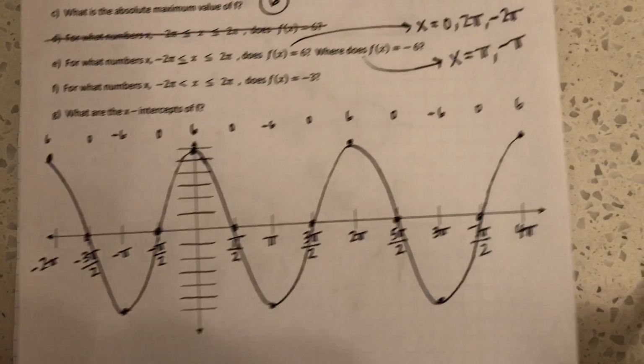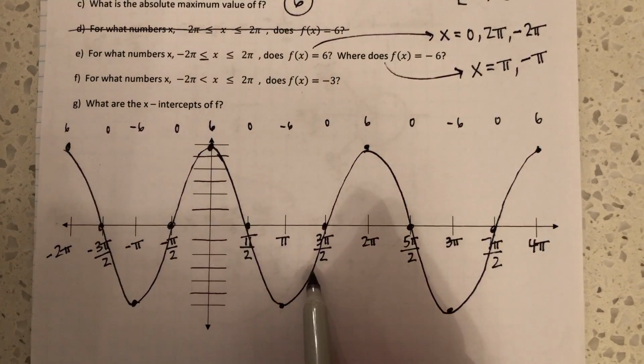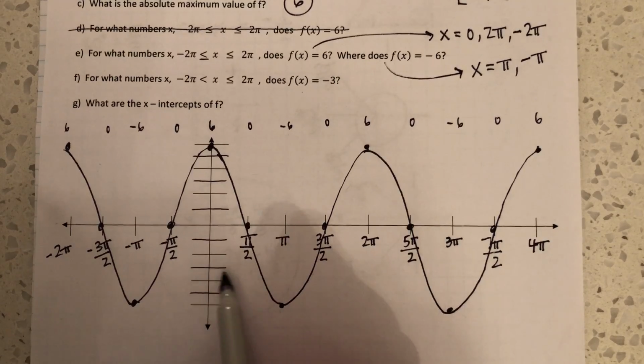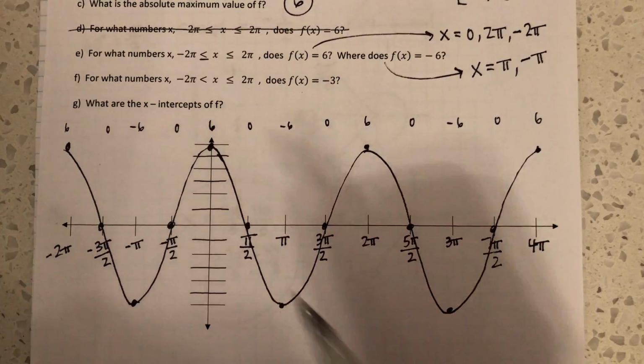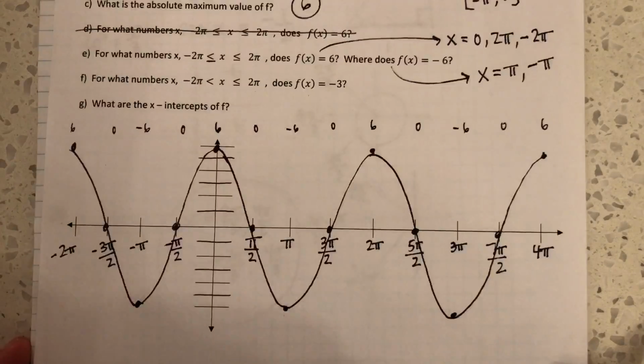Those are the 1, 2, 3, 4 angles that make negative 1/2 come out of this function, in between 2 pi and negative 2 pi. Those are the 4 angles that make it true.